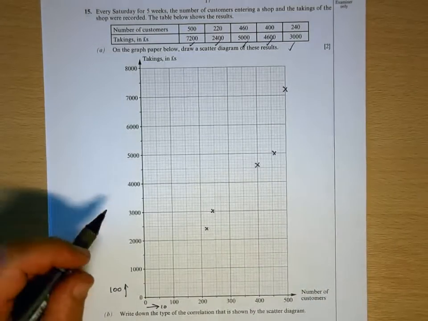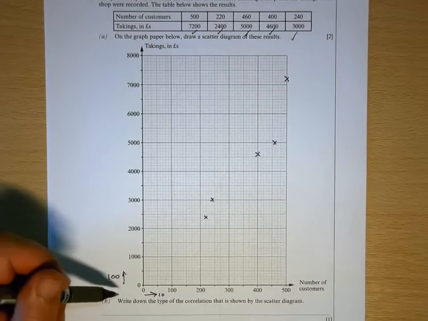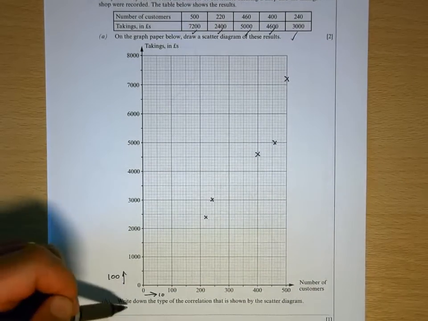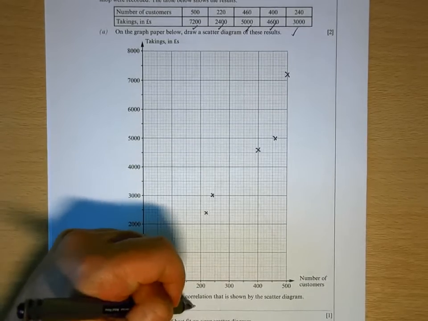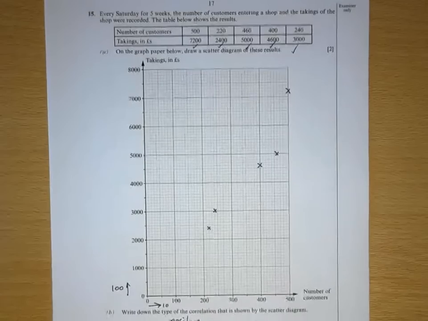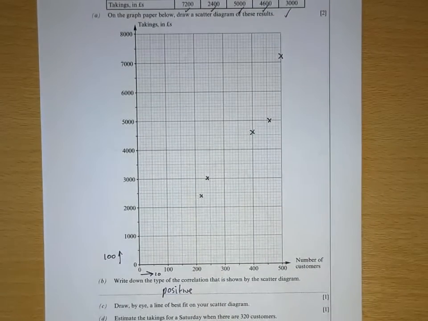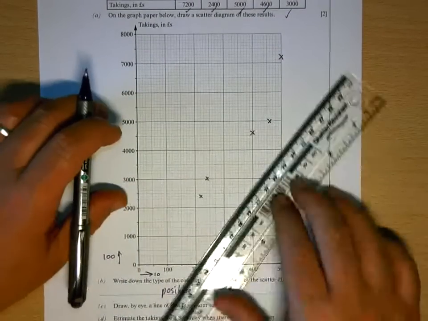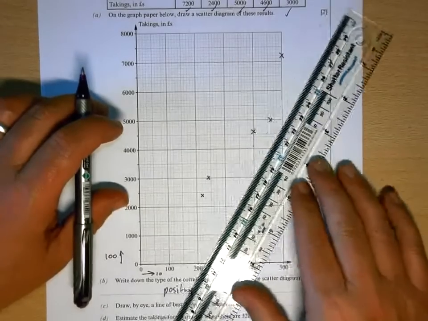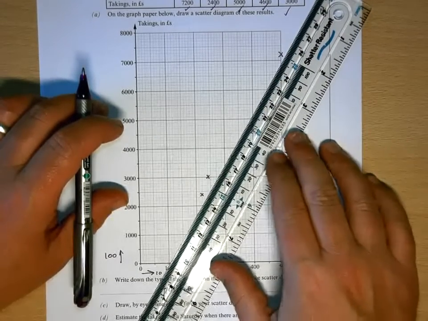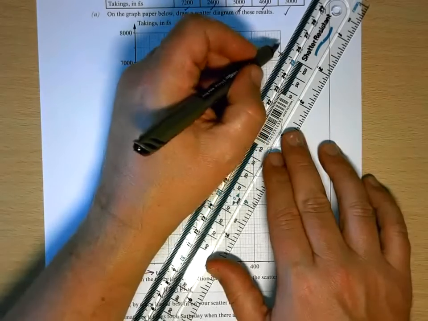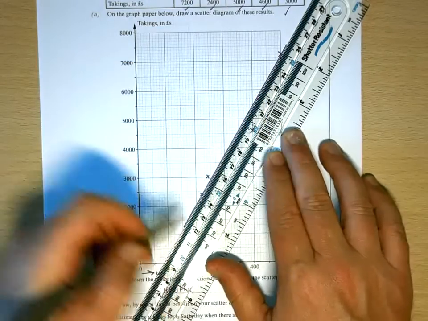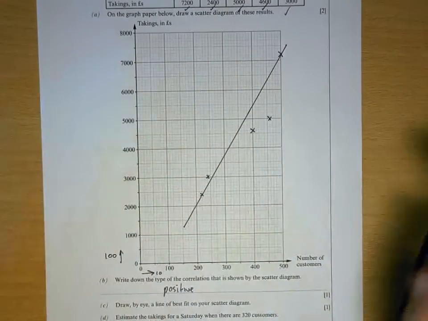Okay, what type of correlation? As one variable increases, so does the other. That makes it positive. Draw by eye a line of best fit. So you want your line to be of a similar slope to the points, and a sort of similar number either side of the line. So I'm going to go with that.